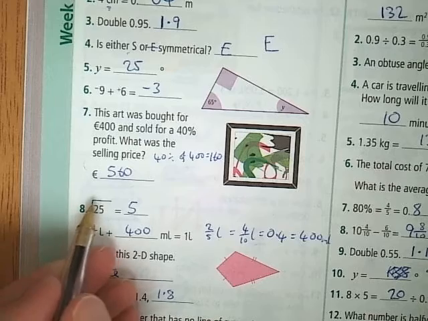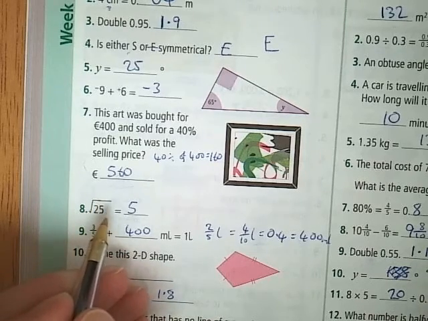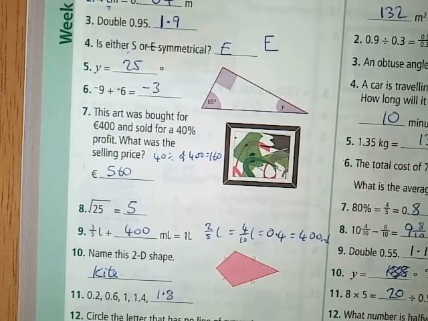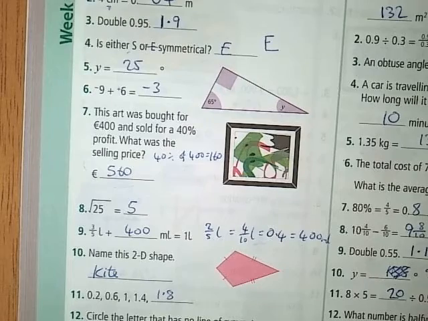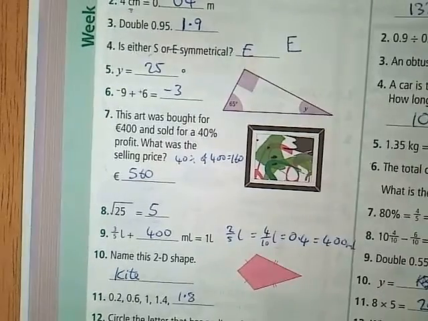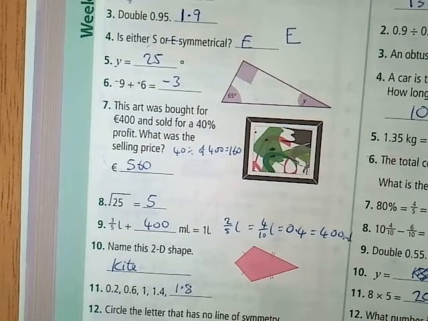Question number 8, the way to read this is the square root of 25. So the square root of 25 is what? Now, square numbers are when you multiply the same number by itself. So 1 multiplied by 1 is 1. 3 multiplied by 3 is 9. 4 multiplied by 4 is 16. So they're all square numbers. 1, 9, 16, 4, 25, 36.